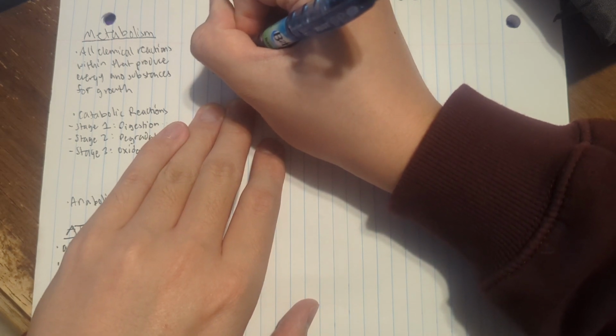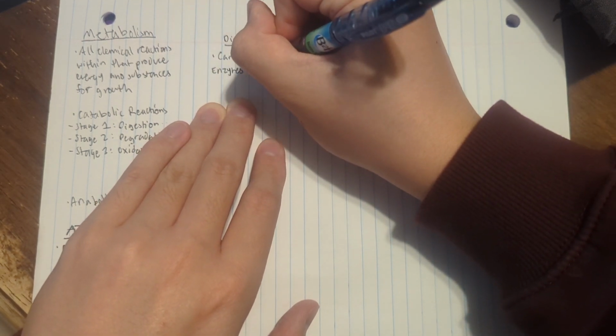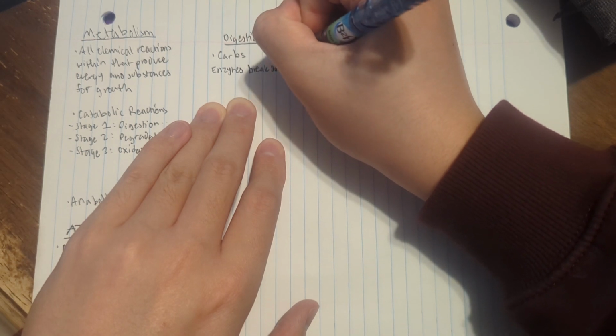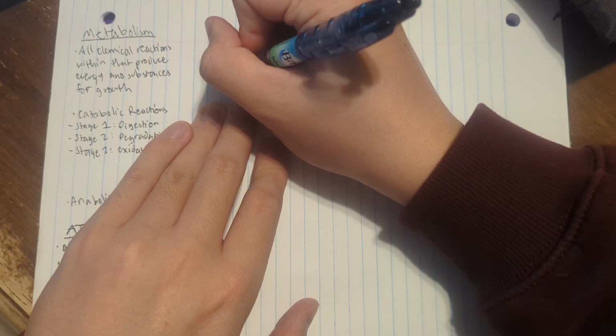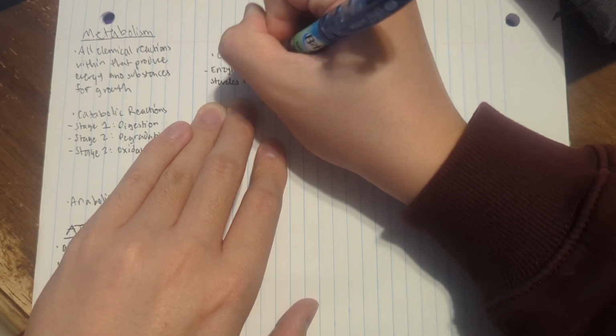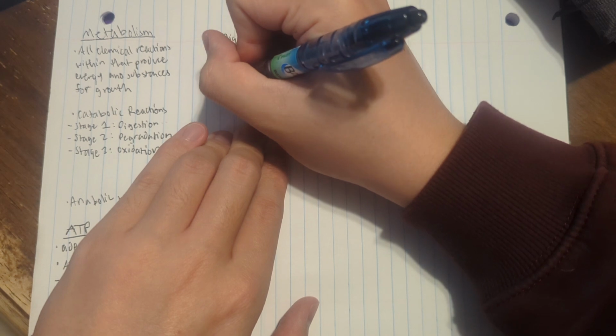So let's write: enzymes break down starches into smaller polysaccharides.